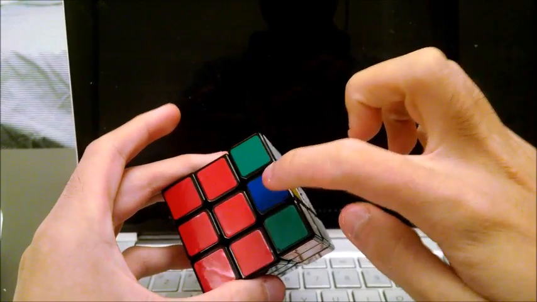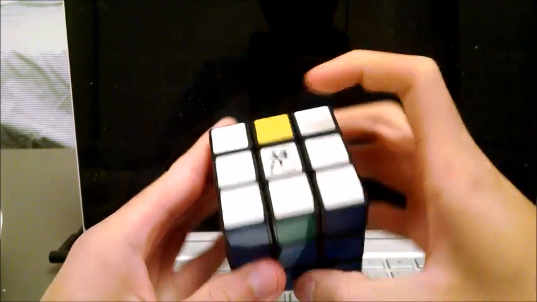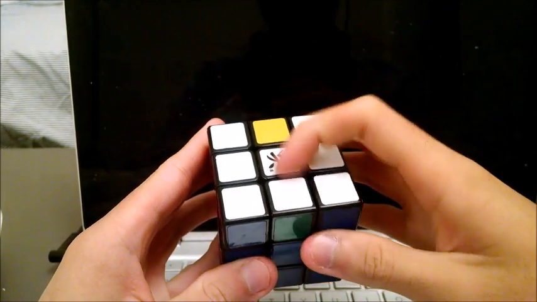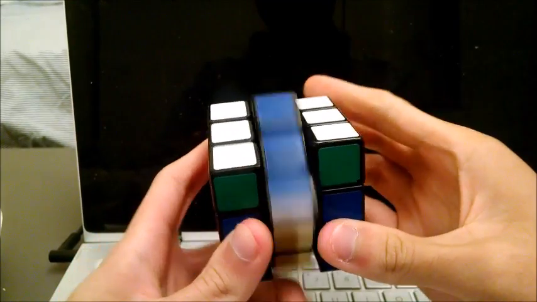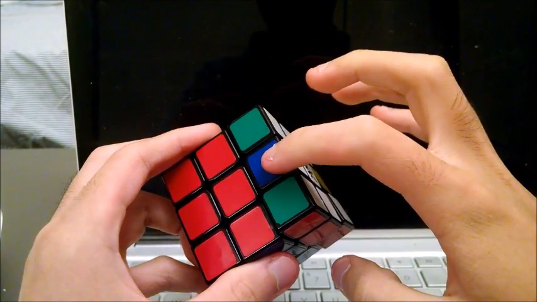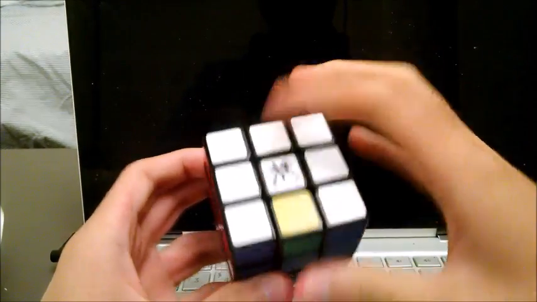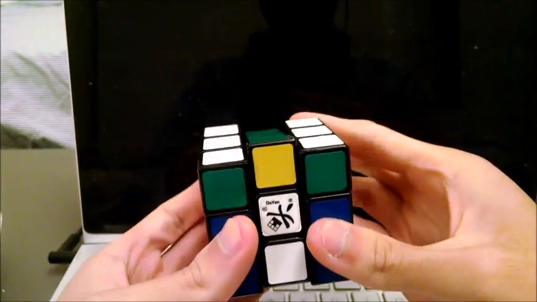For the seventh case, you have your relevant color blue here, and you have a 2x1 here, and on U you have this 2x1, so you do U2, M prime, U2, M. And for the last case, your relevant color blue is here, and you have a 2x1 line here, and you have a 2x1 up here, so you do U2, M, U2, M prime.